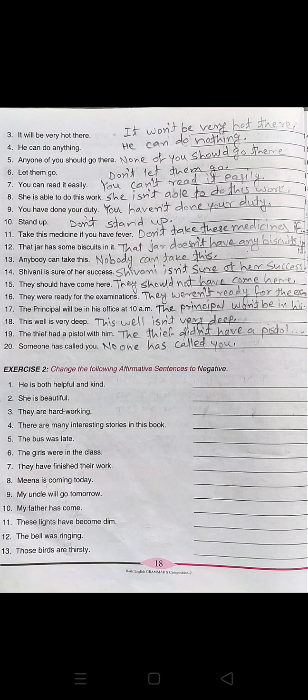Okay, we are making just, this is very easy. Okay, children, so just understand how we are changing it into negative. So you will be able to do it also. Okay, so she is able to do this work, she isn't able to do this work, or we can say she is unable to do this work.